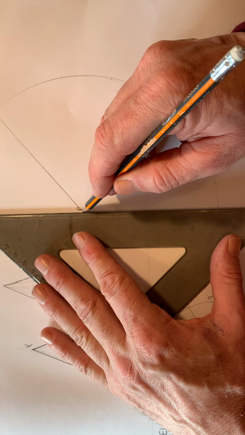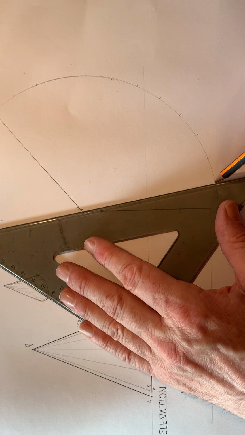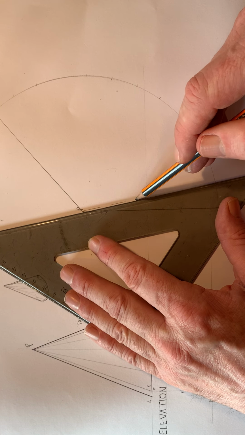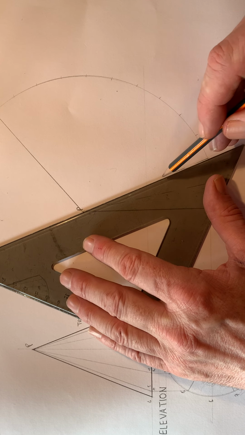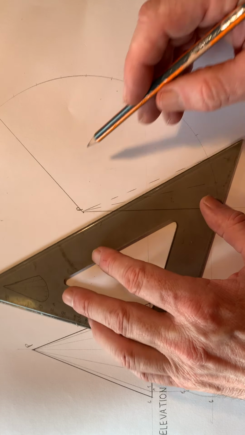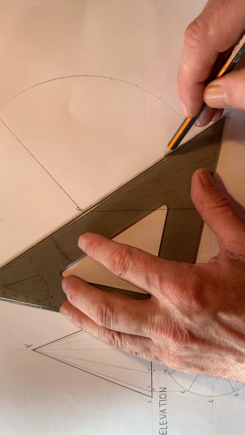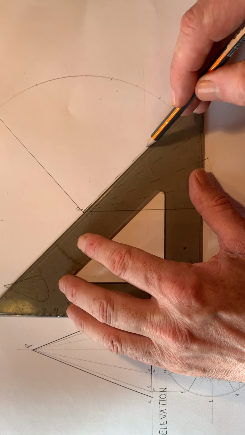And now what I'm looking at here, lads, is the development of our cone. So to finish it off, we have to draw these dotted lines here. Now dotted lines are important because they tell the reader of the drawing that this is a development. If I put in solid lines, I'm telling the reader something completely separate. And I'm going to go down with that.